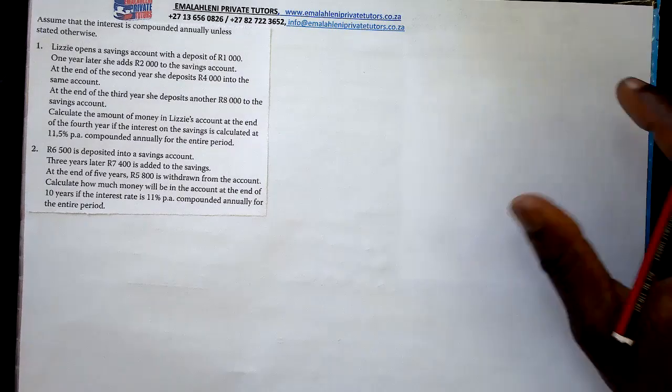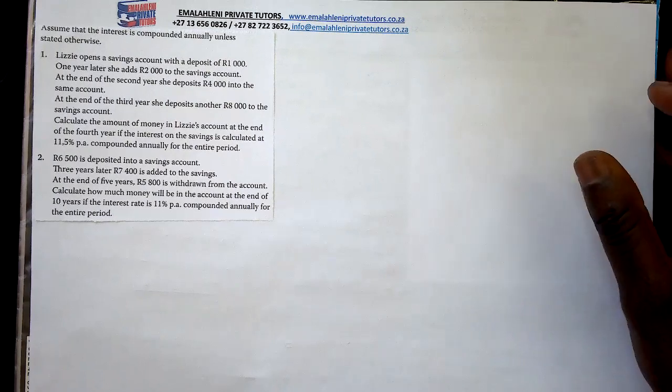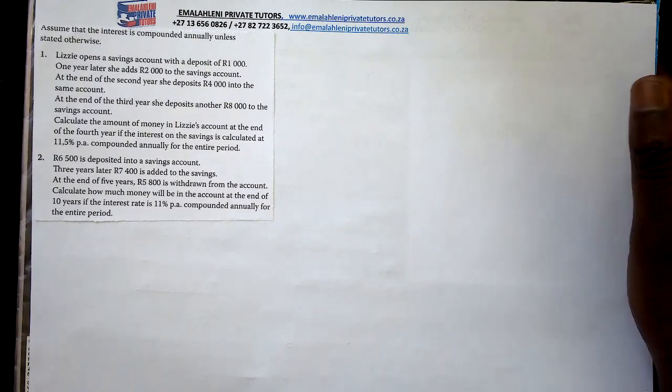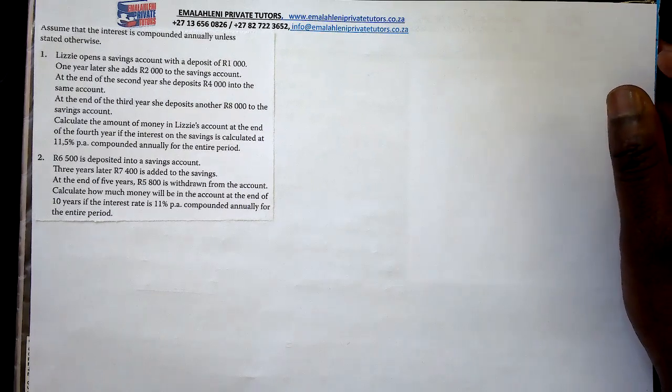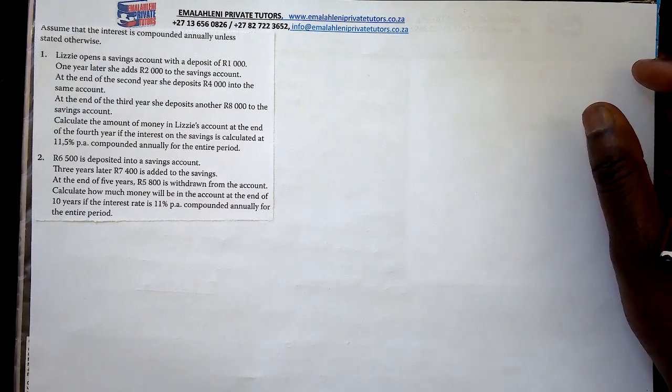Now, this one is for you to understand the timeline, using the timeline graph so that you can solve your problems. Assume that the interest is compounded annually unless stated otherwise. Lizzie opens a savings account with a deposit of 1,000. 1 year later, she adds 2,000. At the end of the second year, she deposits 4,000 into the same account.